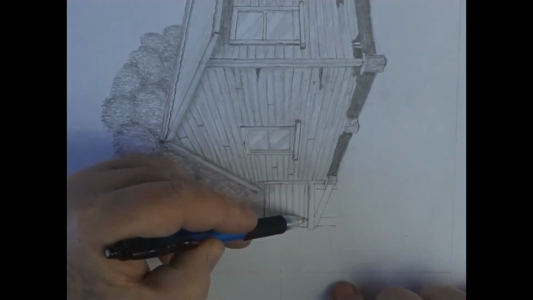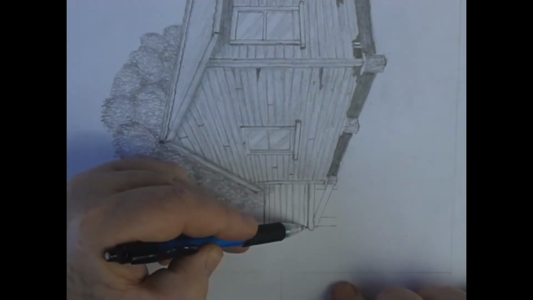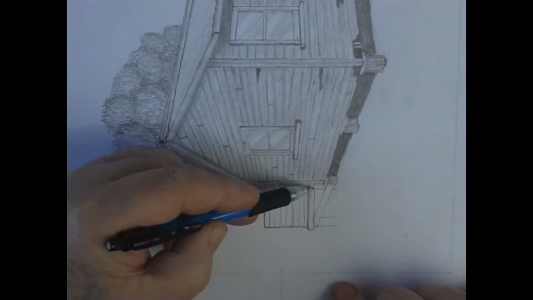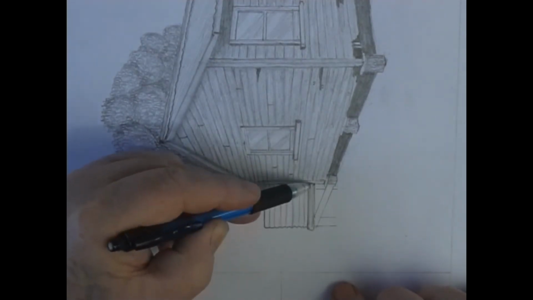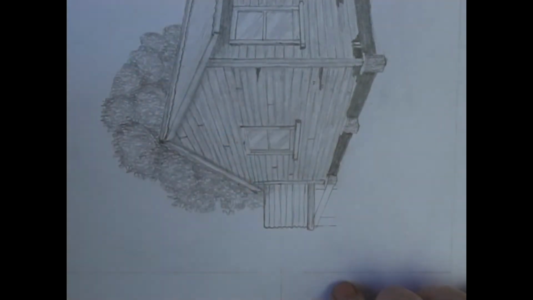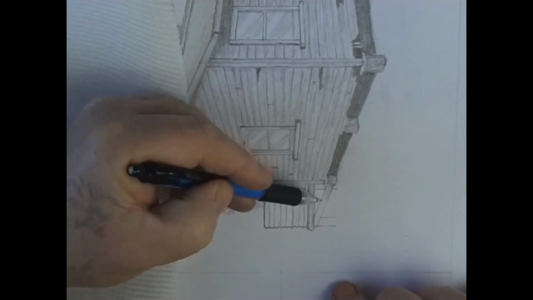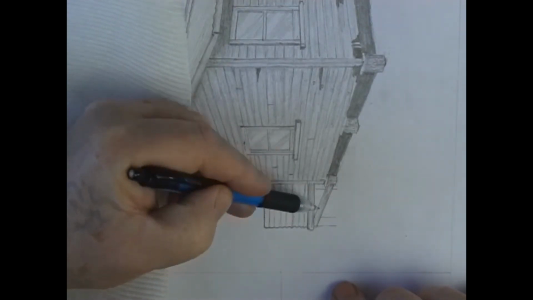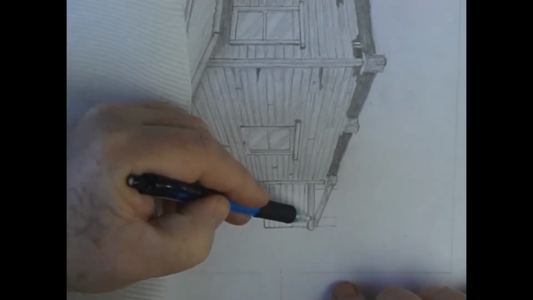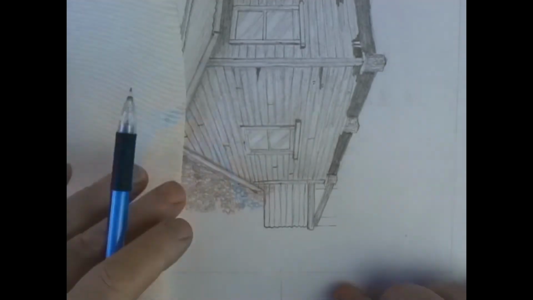A bit darker under there. Been there for a long time.